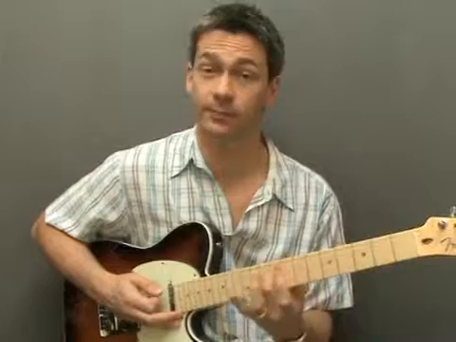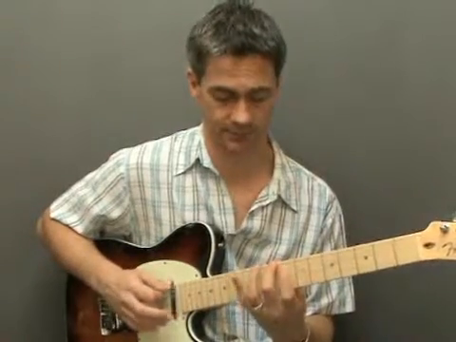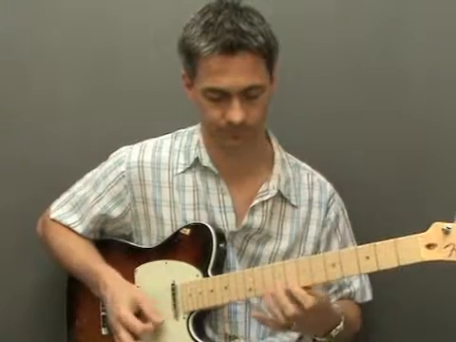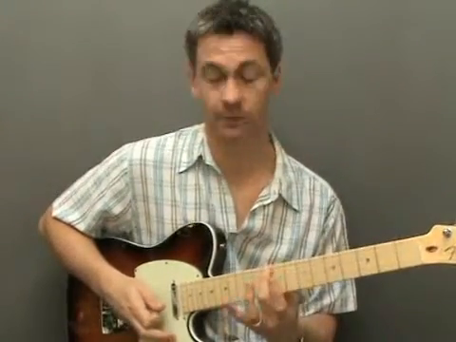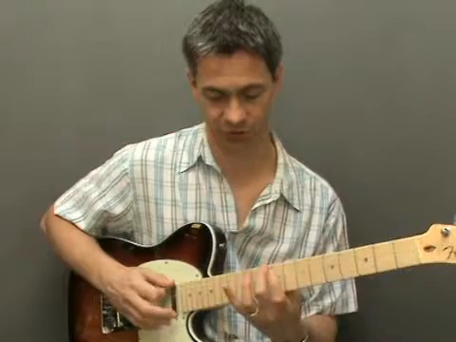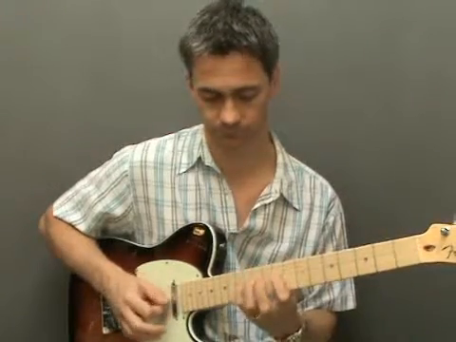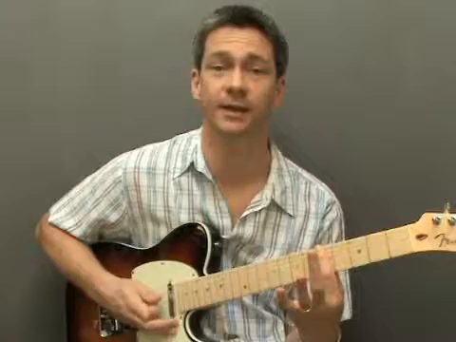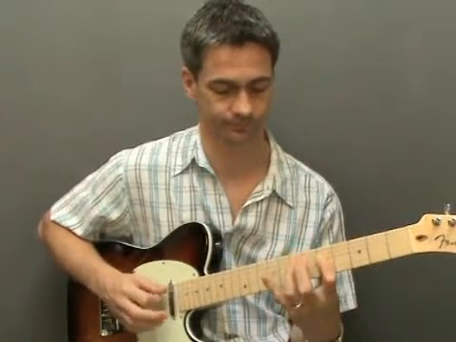And from C up to C sharp or D flat, C sharp major scale, and from C sharp up to D, the D major scale, and so on. Now let's try the same thing with the blues scale starting at the 5th fret, A blues scale.